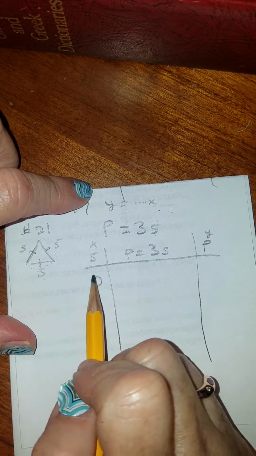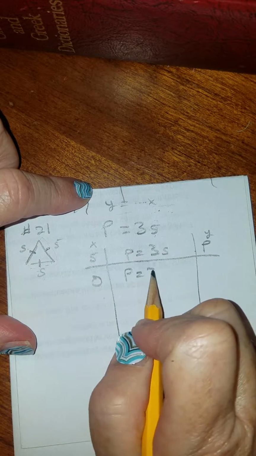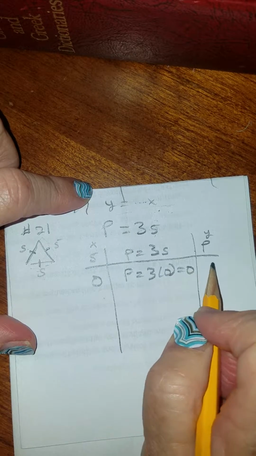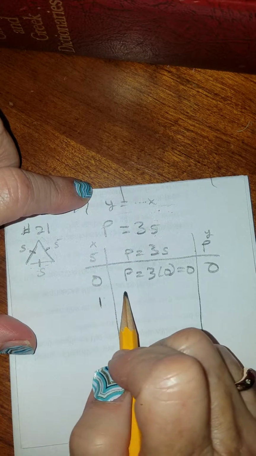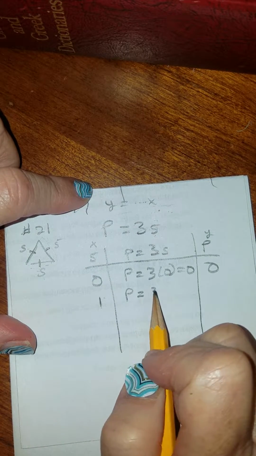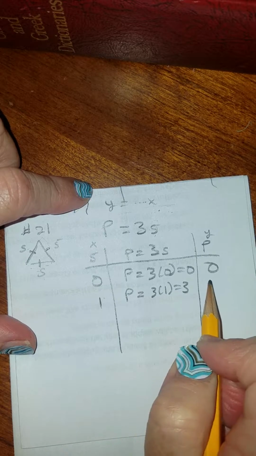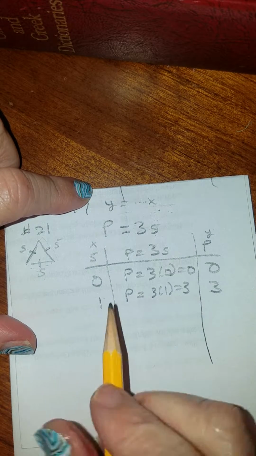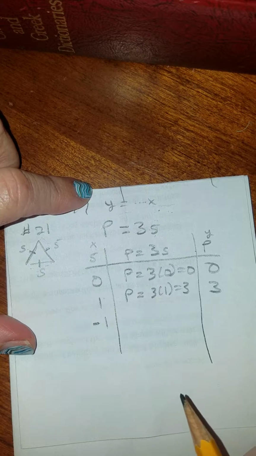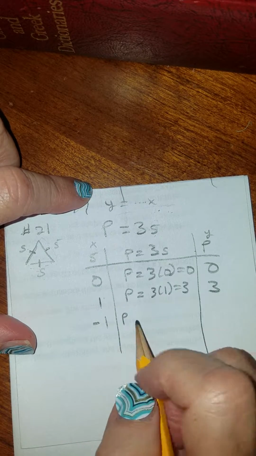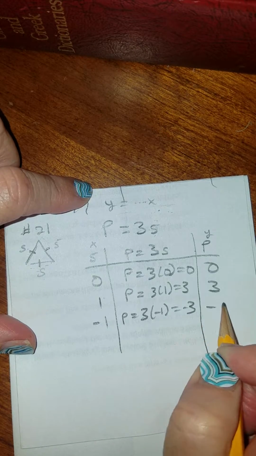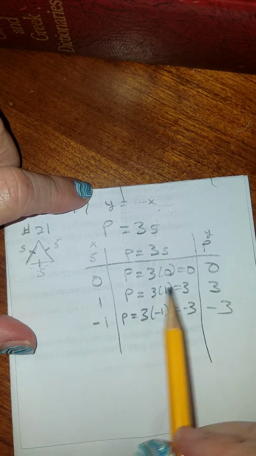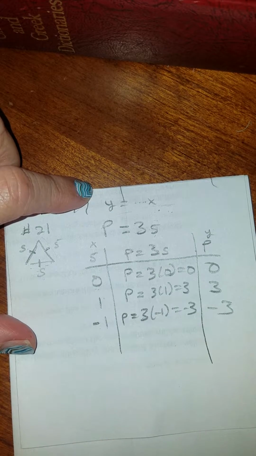So when s is 0, then p is 0. When s is 1, then p is 3. Let's always try negative. When it's a negative 1, then we get p equals 3 times a negative 1, which equals a negative 3. So here are your coordinates: 0, 0, 1, 3, negative 1, negative 3. And then you're going to go ahead and graph that.